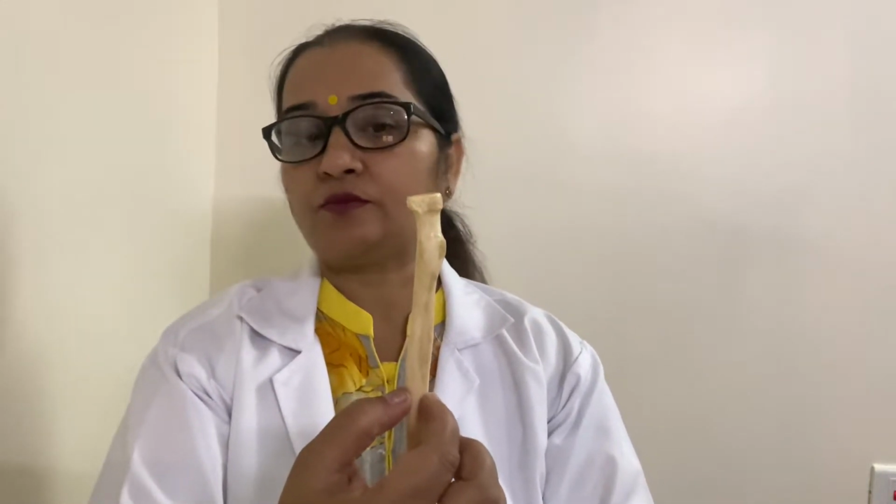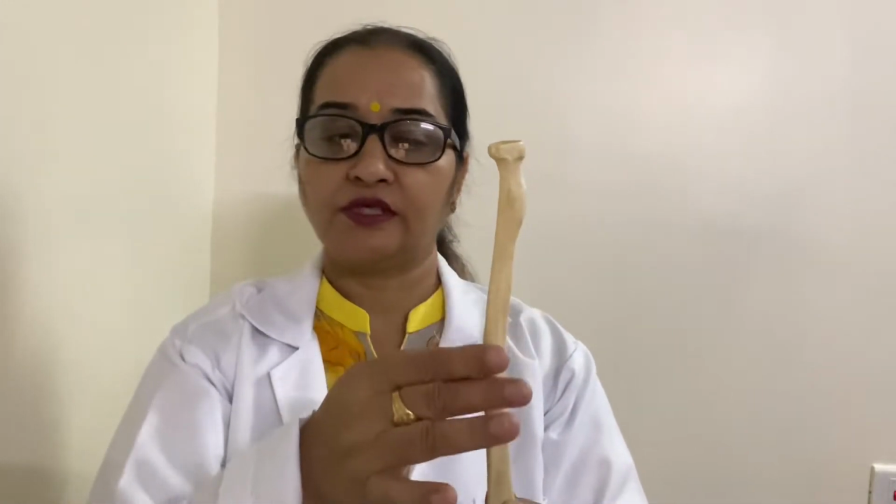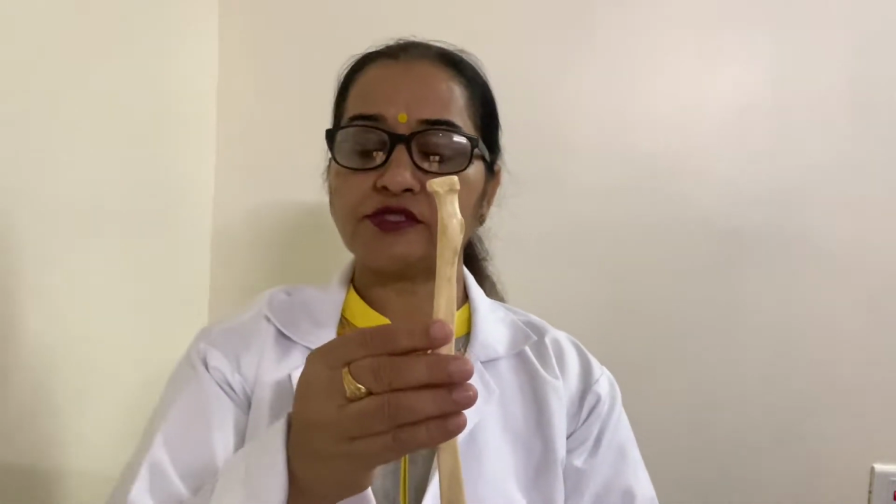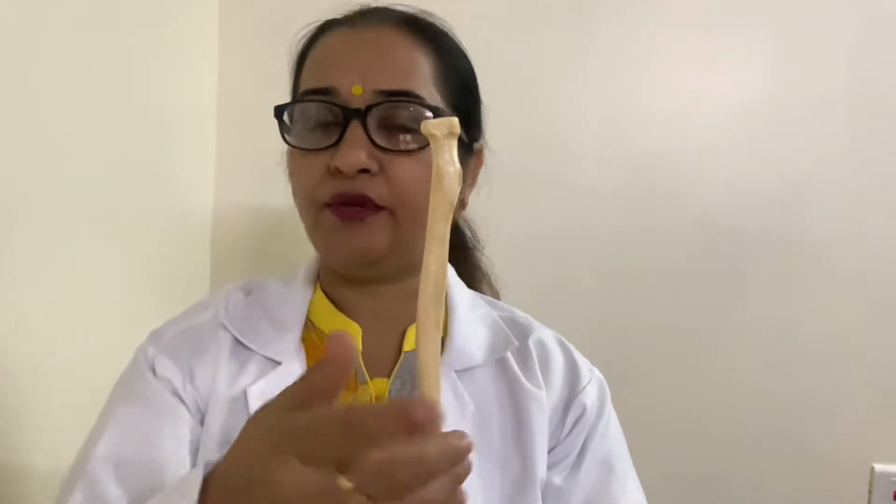Now between these borders, that is between the medial border and the anterior border, this is the anterior surface of the radius. Between the anterior border and the posterior border, this is the lateral surface. So this is the lateral surface. And behind it, between the posterior border and the medial border, this is the posterior surface. So it has three surfaces: anterior surface, posterior surface, and lateral surface. And it has three borders: anterior border, posterior border, and medial border.